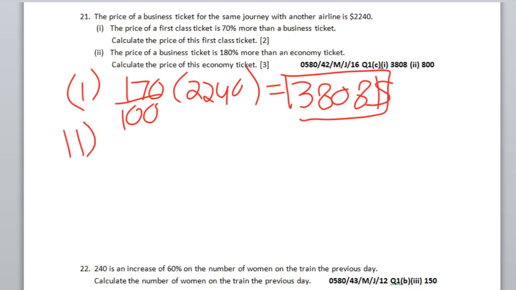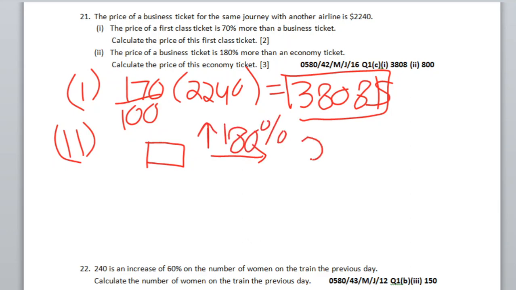Part 2, the price of a business ticket is 180% more than an economy ticket. So we have the price of an economy ticket, and when we increase it by 180%, we get this value 2240. So this is the case of reverse percentage. So I taught you what you need to do.